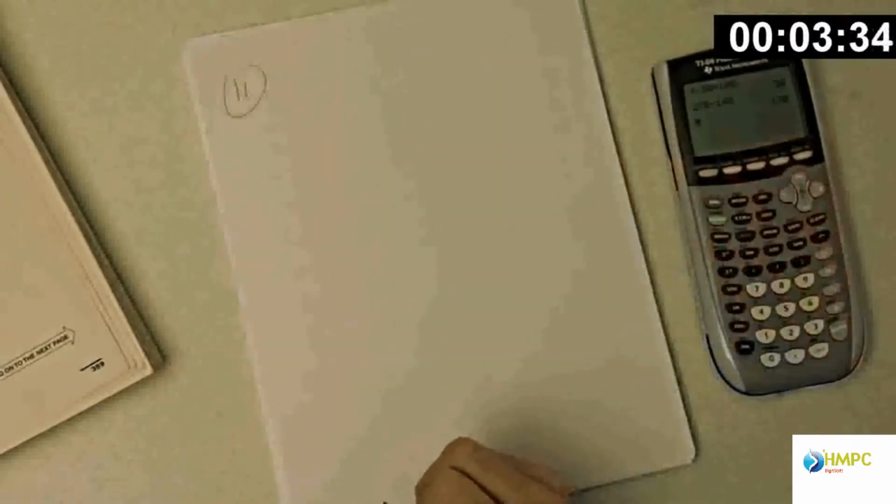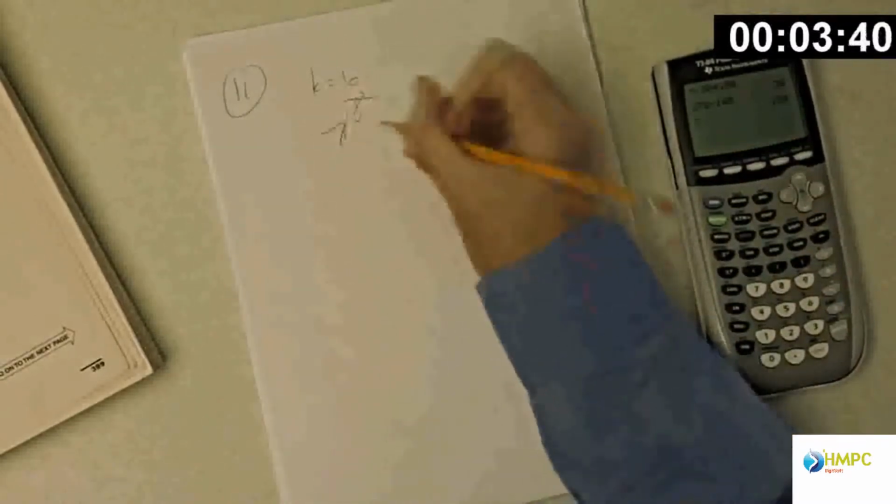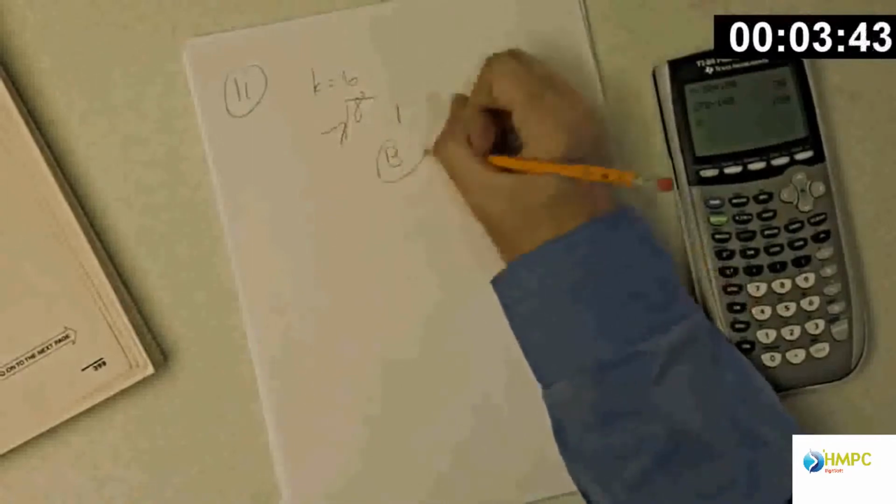Okay, number 11. When the positive integer k is divided by 7, the remainder is 6. So I'll let k be 6. What is the remainder when k plus 2, that's 8, is divided by 7? The remainder is 1. That's choice B.